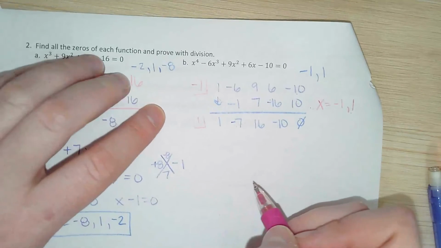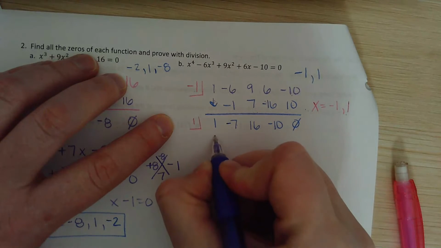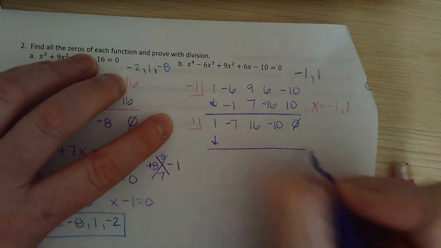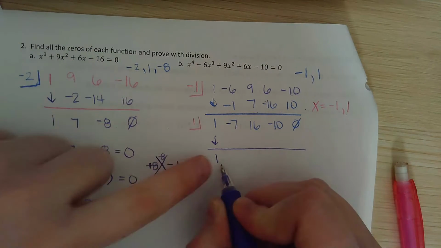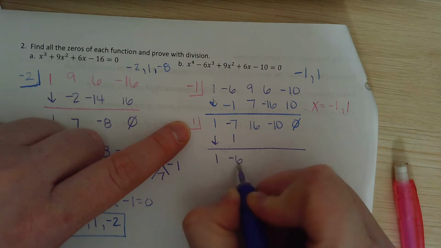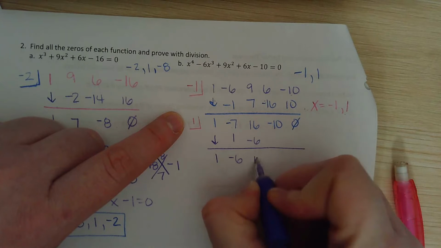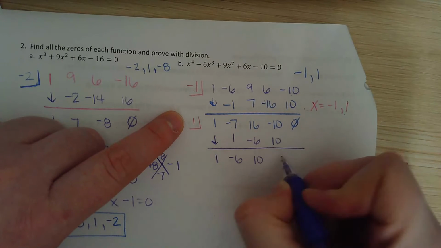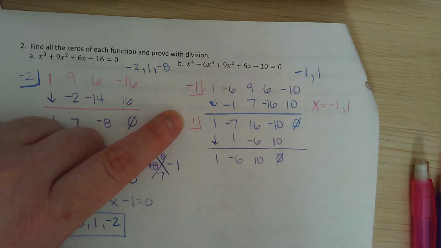So, taking my synthetic division, let me turn that light back off, and then bring down the first one. Okay, so I'm now at an x cubed. I'm going to bring down this 1. 1 times 1 is 1. Negative 1 times 7 is negative 6. Negative 6 times 1 is negative 6. Add those together, I get 10. 10 times 1 is 10. And I get 0. So now I'm at the rest of my answer.